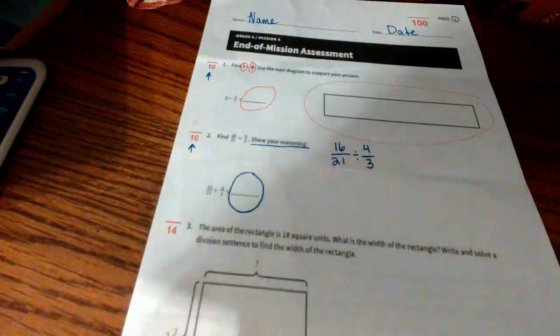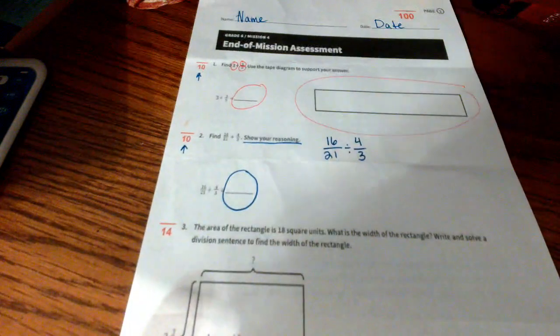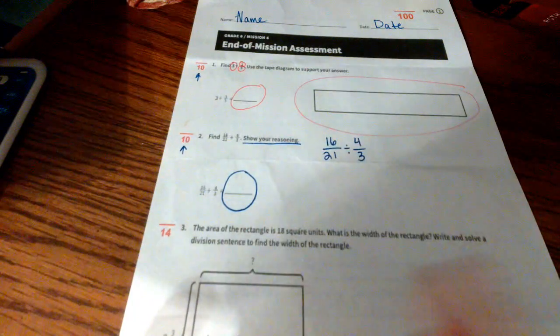Okay? I hope you're pausing in between these instructions to do the work. So after I gave you the instructions for number 1, pause the video. Do number 1. Then unpause it. Listen to the instructions for number 2. Pause the video. Hopefully you've done number 1 and number 2. If not, pause the video.